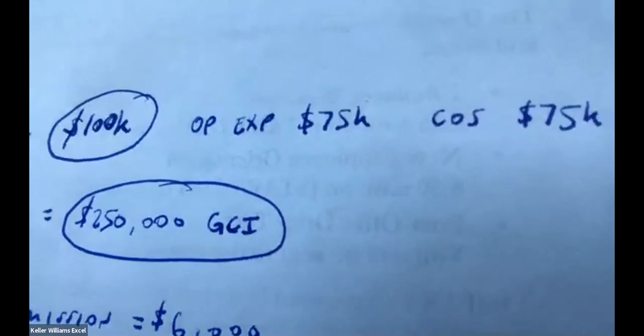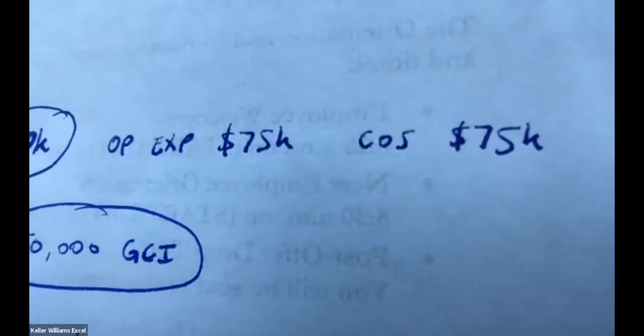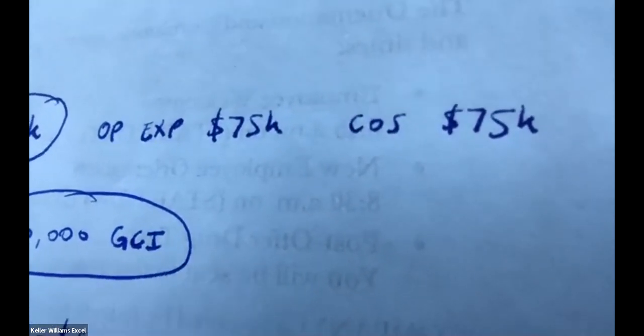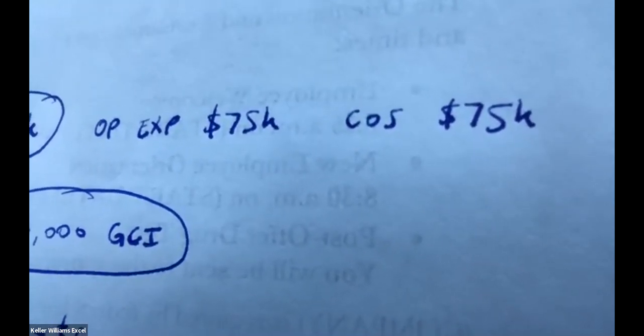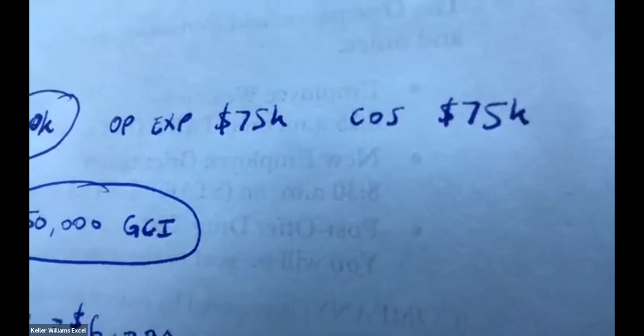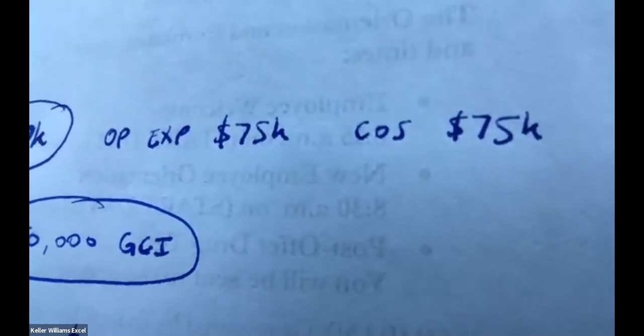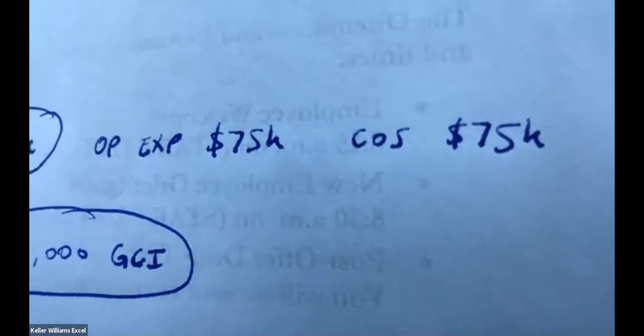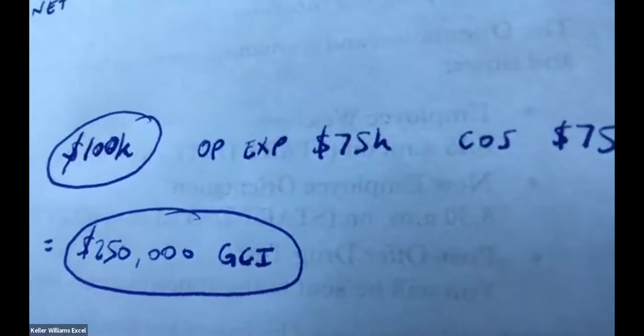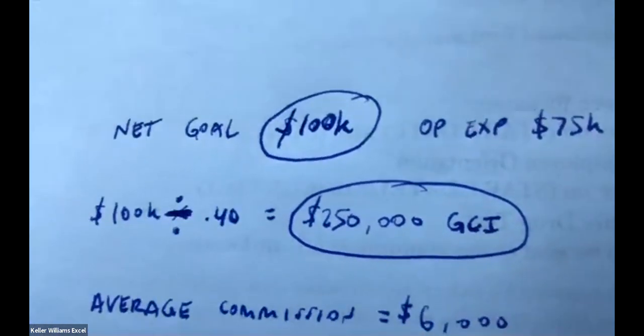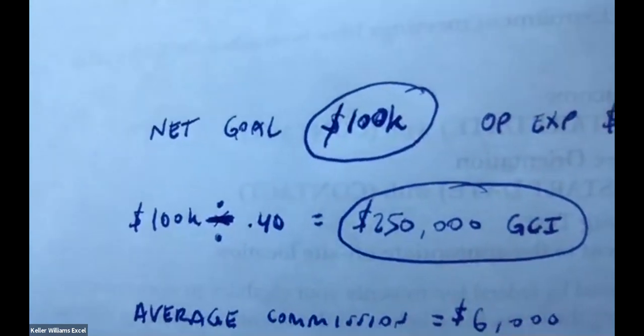That means if I do my math right, that 75K would be operating expenses and 75K would be cost of sales. Again, that cost of sales number should be a lot lower for us starting out. But operating expenses, if you're really going to sell this many homes, then maybe that's accurate. So from here, we kind of work things in reverse.